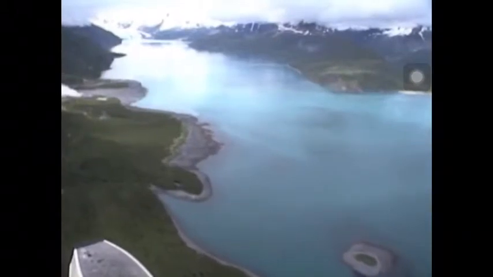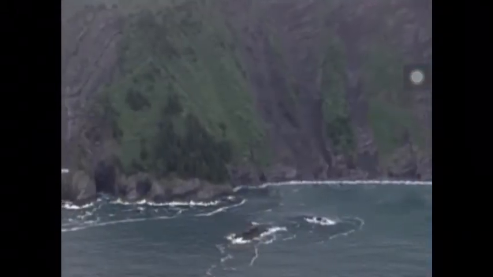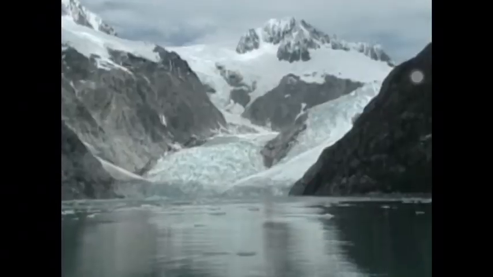The land is slowly sinking in this area of Alaska, and the ocean is slowly filling these valleys, creating the long fjords that give the park its name. Land formations, created over many years, with a little help from a lot of ice.